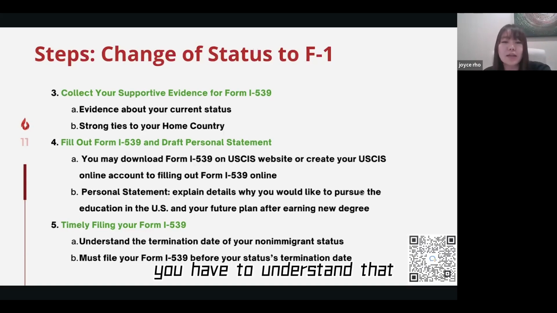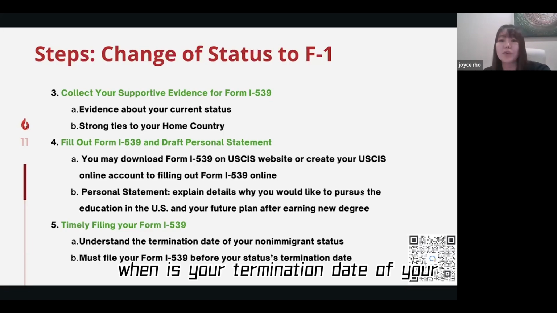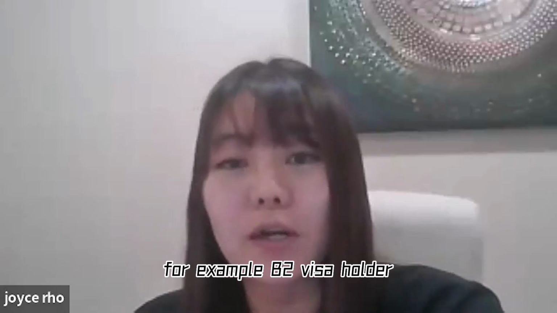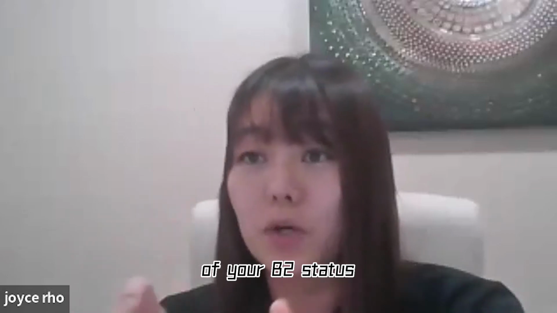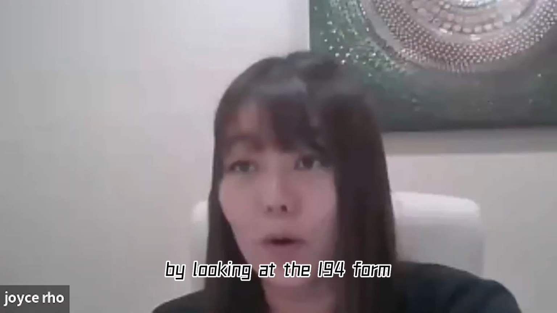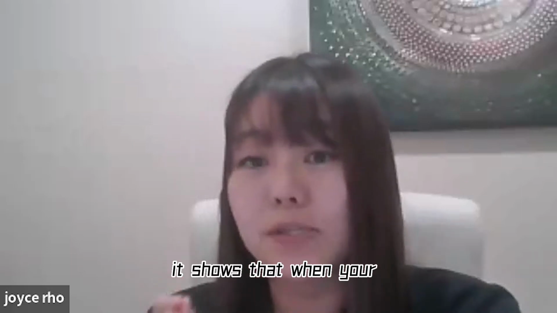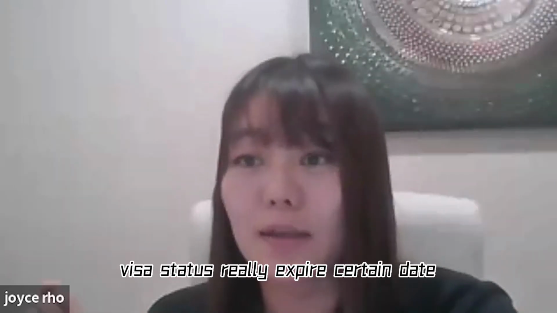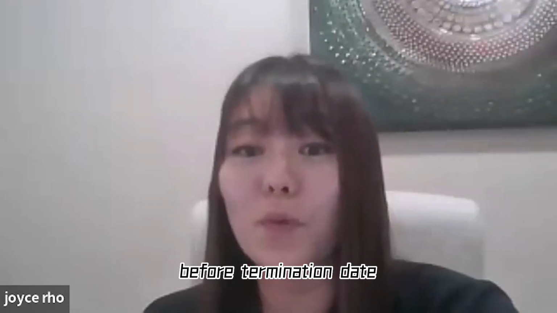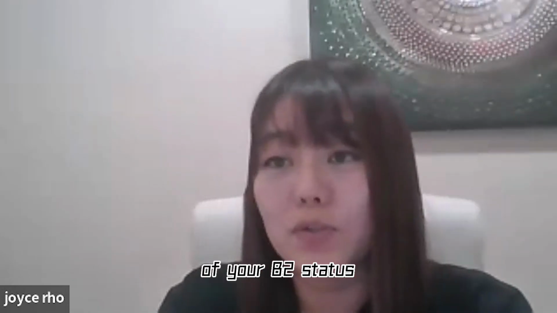You have to understand when the termination date of your non-immigrant status is. For example, a B2 visa holder can find out the termination date of their B2 status by looking at the I-94 form. It shows when your status will expire on a certain date. So make sure that you file the change of status form before the termination date of your B2 status.